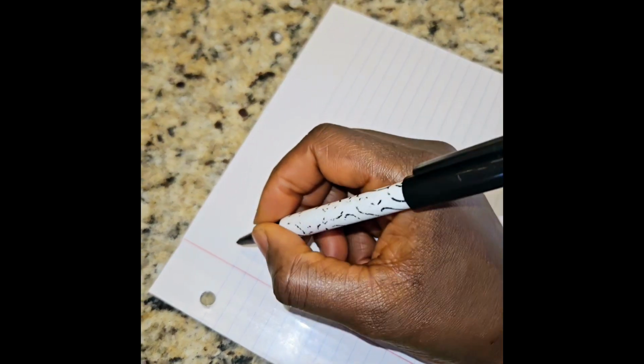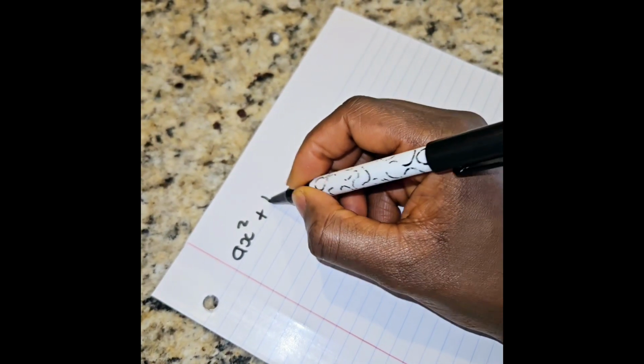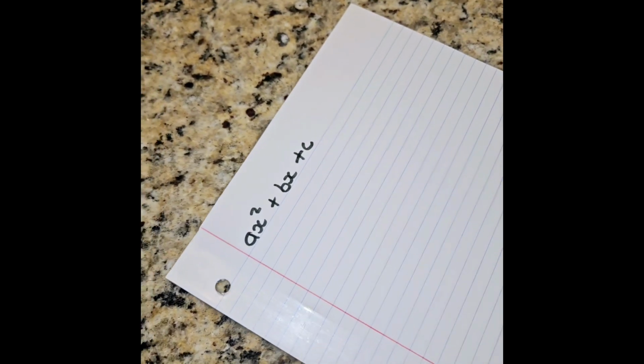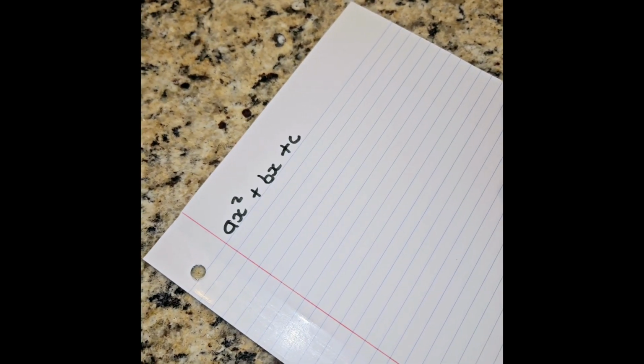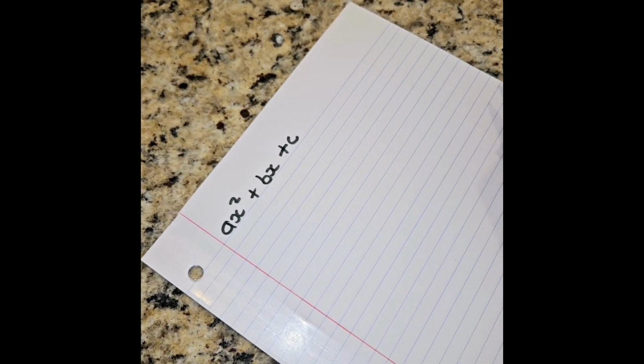Today I will be doing problems on factoring polynomials. Now, if we have a quadratic equation, it is an equation of the form ax squared plus bx plus c. So if you are asked to factor an equation of this form, there is a trick that you use.